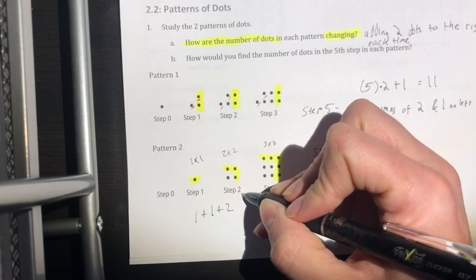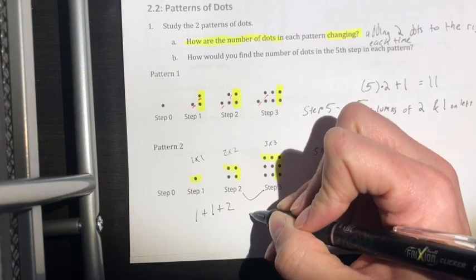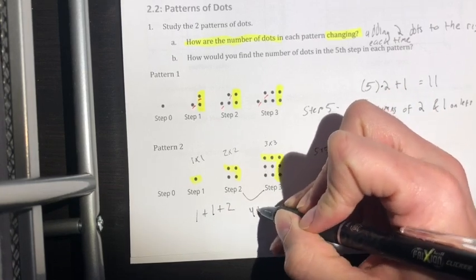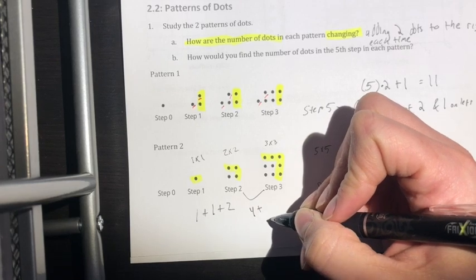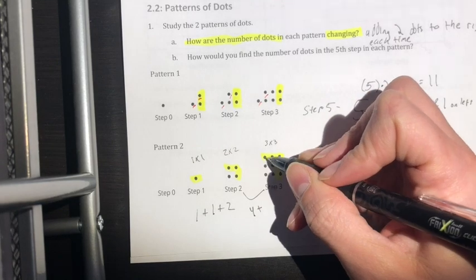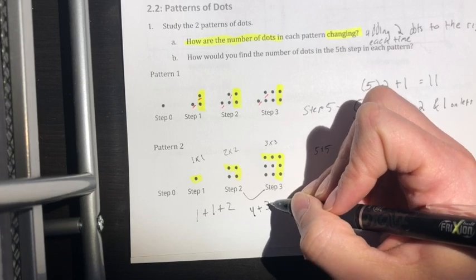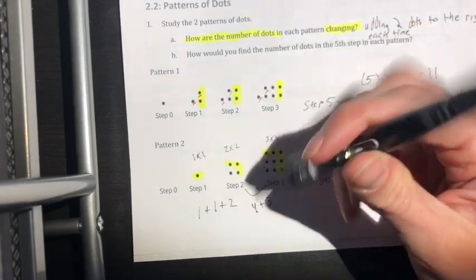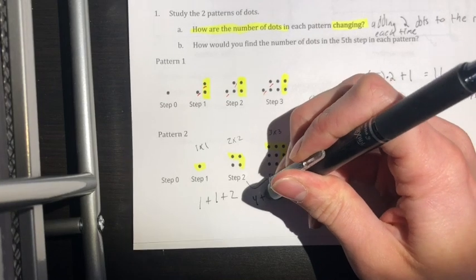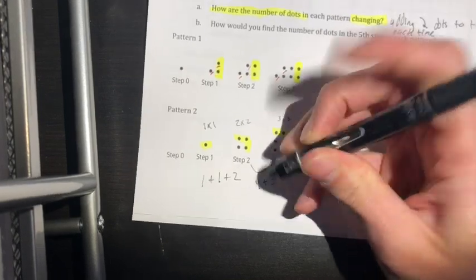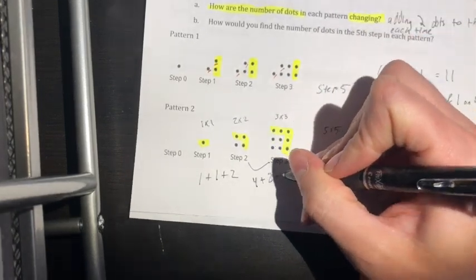And to go from step 2 to step 3, I had 4 and I added 2 above and 3 to the right.